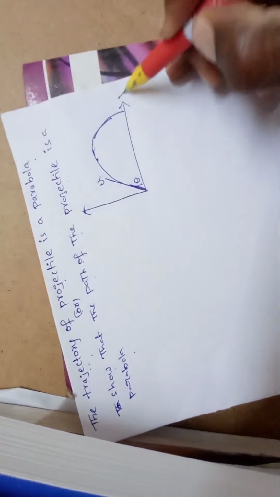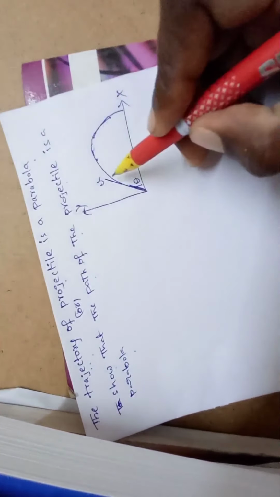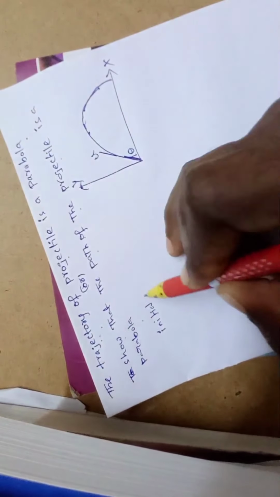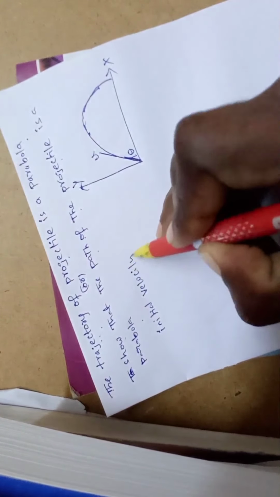If you project a body into air with initial velocity u, this is the x-axis, this is the y-axis. The body is projected into air other than 90 degrees with horizontal. What is the initial velocity of this body? The initial velocity of the body is equal to u.